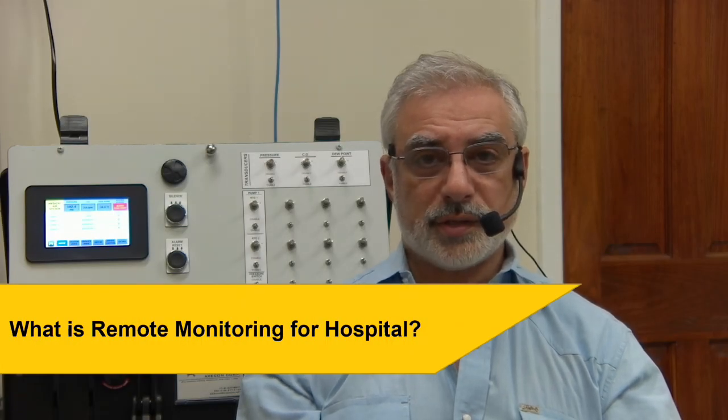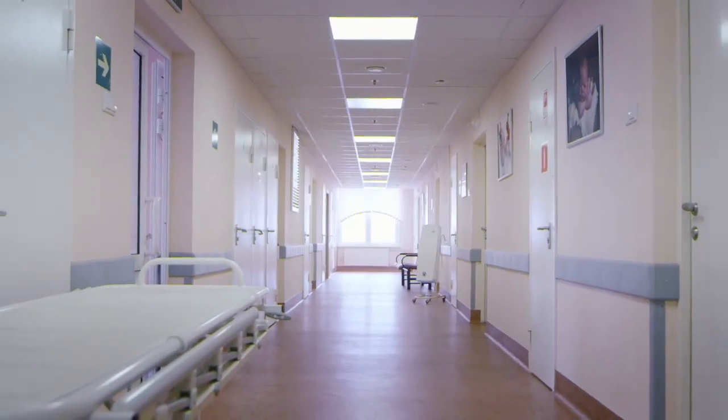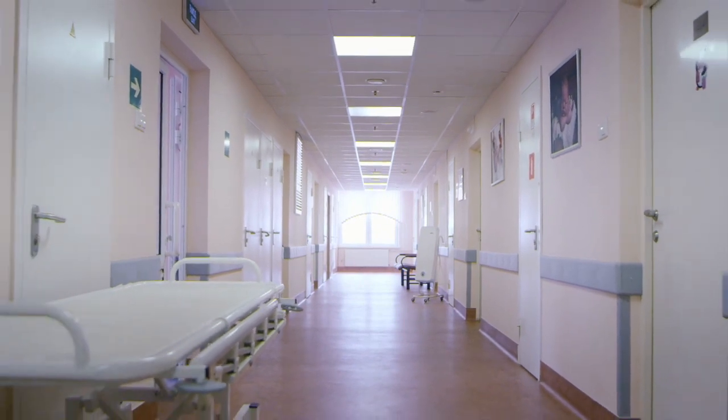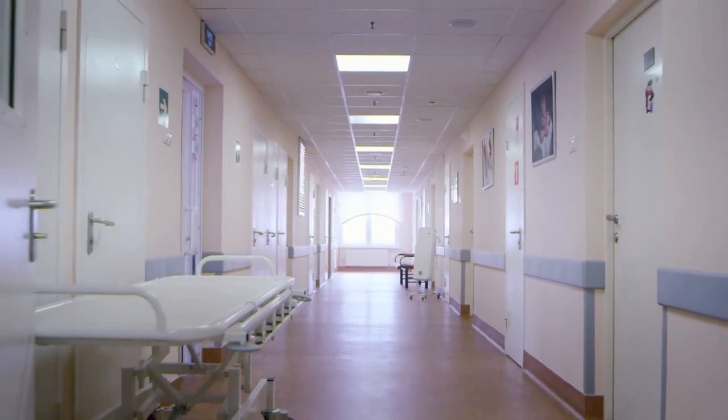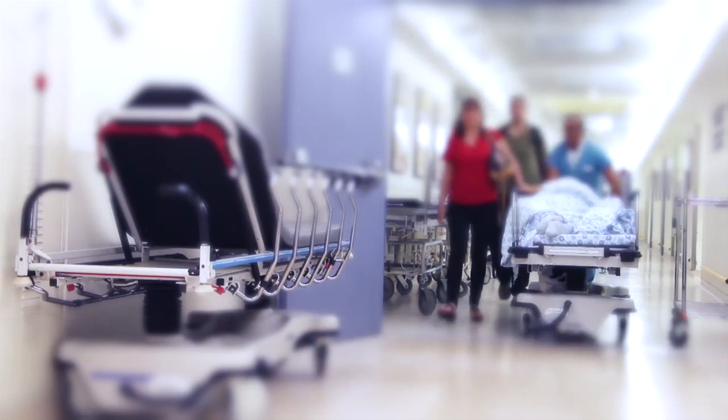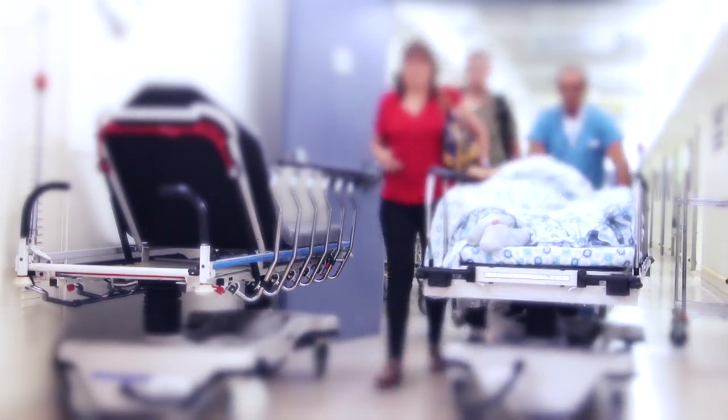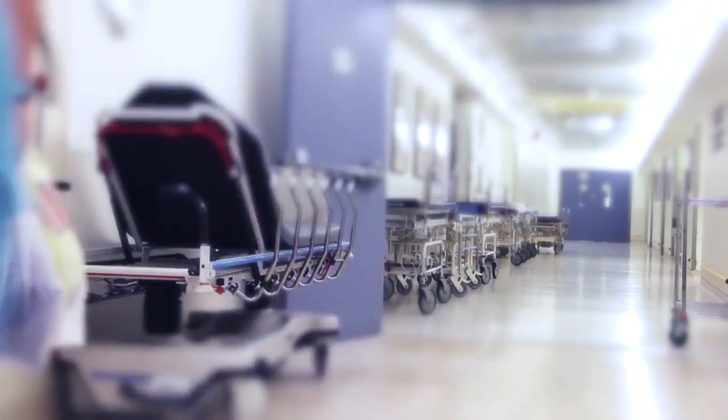Remote monitoring system for the hospitals was conceived and designed for quick annunciation and troubleshooting aid of medical gas systems in the hospital. It will allow for immediate notification of all personnel that is involved in maintaining and upholding the operation of med gas system in a hospital.